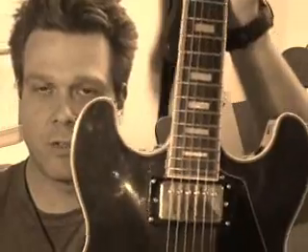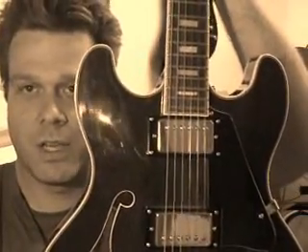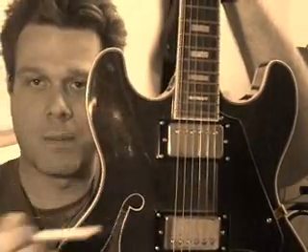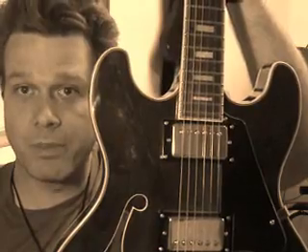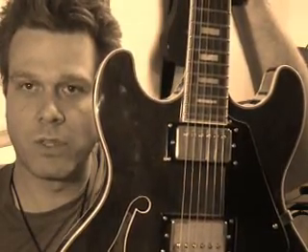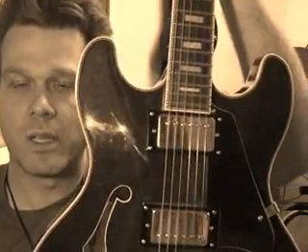And then we get down here to the rest of the guitar, and as you can see, these two areas here have things called pickups in them, and pickups are really just another word for microphone. They're microphones that pick up vibrations, sonic vibrations, especially.